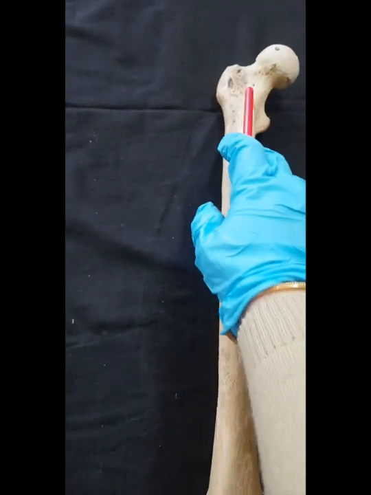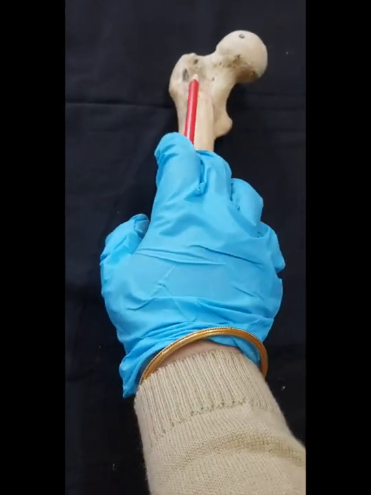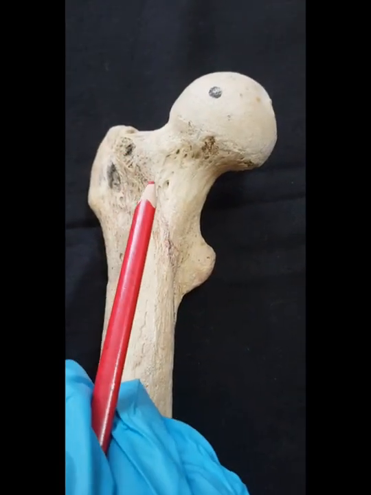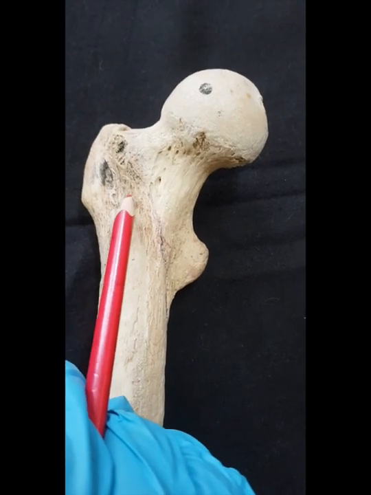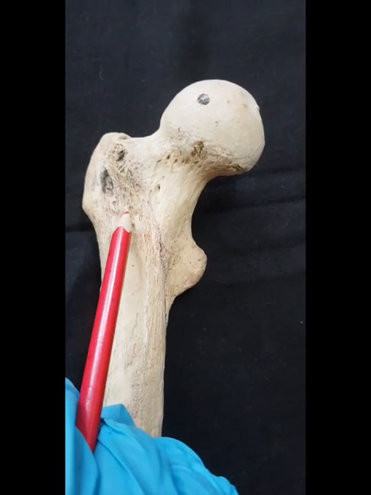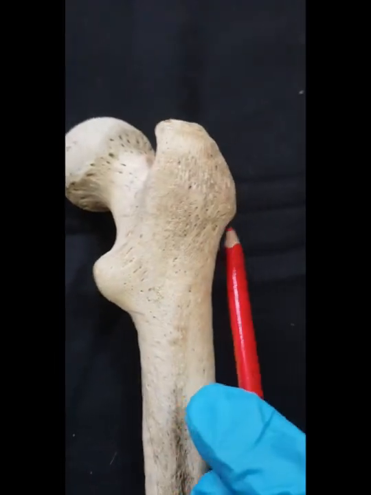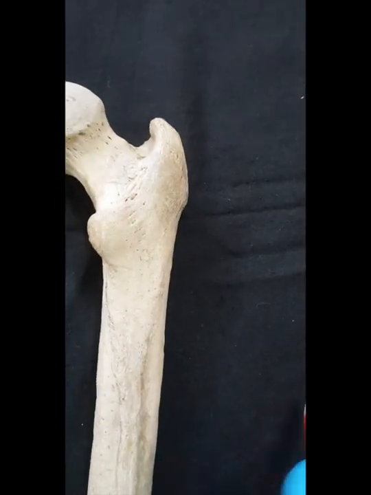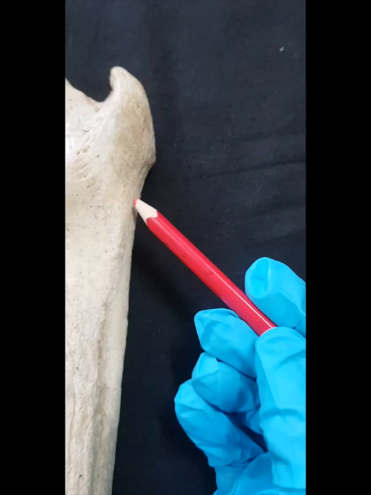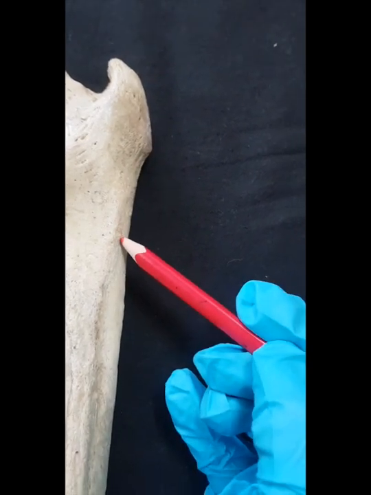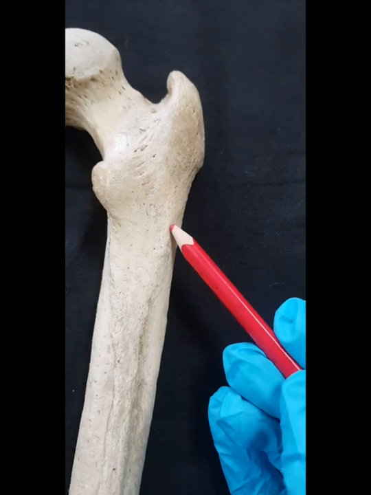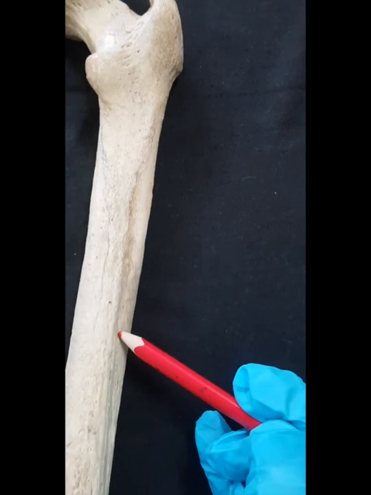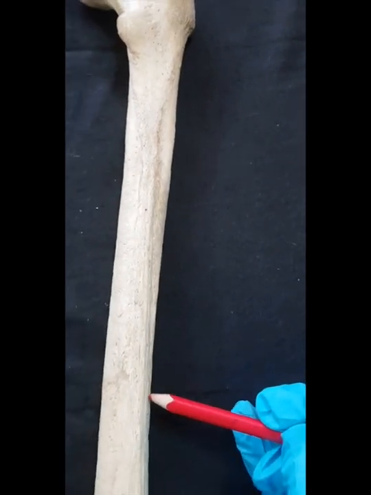Laterally, you had the vastus lateralis. The vastus lateralis is attached to the upper part of this intertrochanteric line. Then it is attached on the lateral surface of the gluteal tuberosity, and then it becomes continuous. It is attached on the lateral lip of this gluteal tuberosity. This elevation is the gluteal tuberosity, right? So the lateral lip of the gluteal tuberosity, then the lateral lip of the linea aspera. It is attached to the lateral lip of the linea aspera.